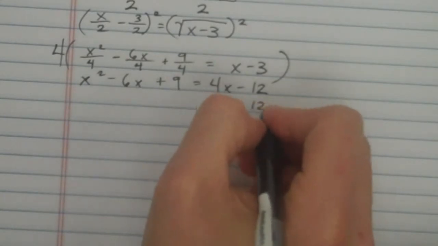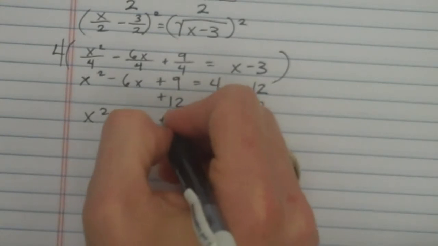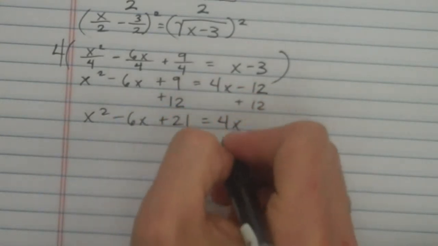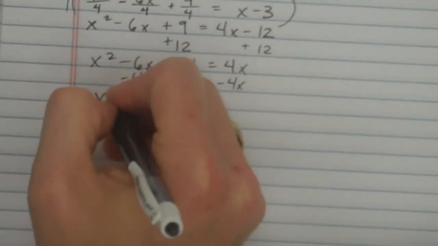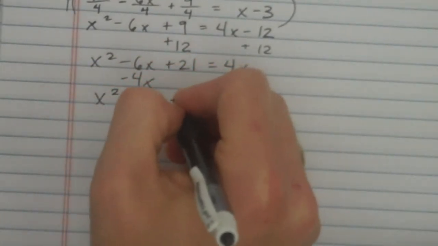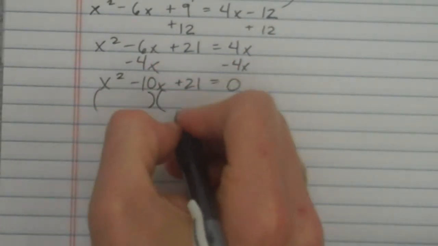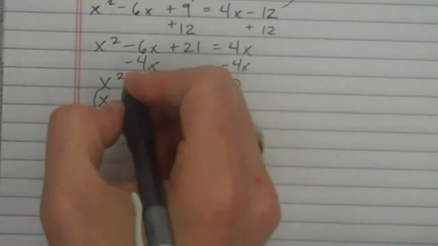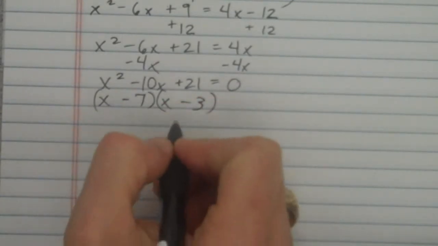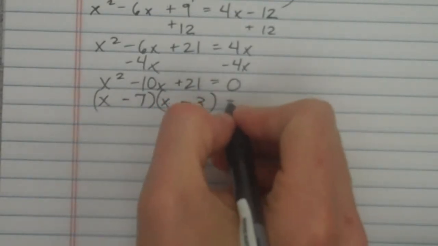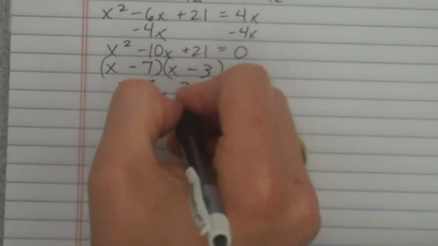Then plus 12 plus 12, x squared minus 6x plus 21 equals 4x, minus 4x, minus 4x, x squared minus 10x plus 21 equals 0. Now I can solve. X is up front, minus 7 minus 3, adds together give negative 10, multiplies together give positive 21. So my answers are x equals 7 and 3.